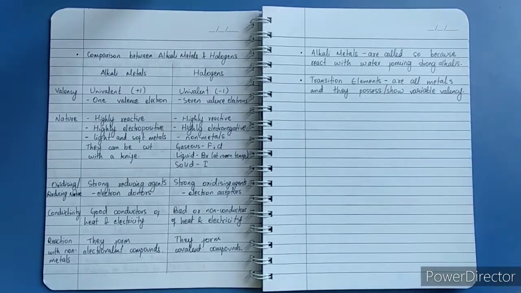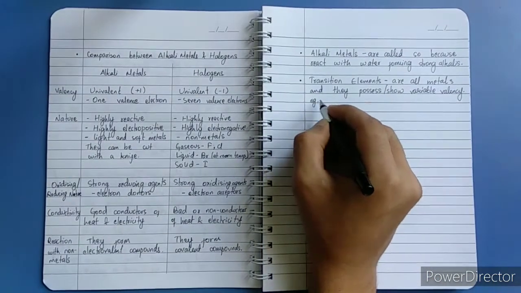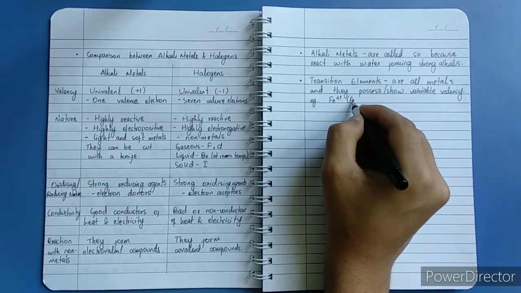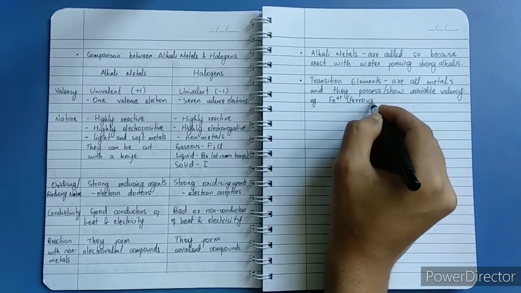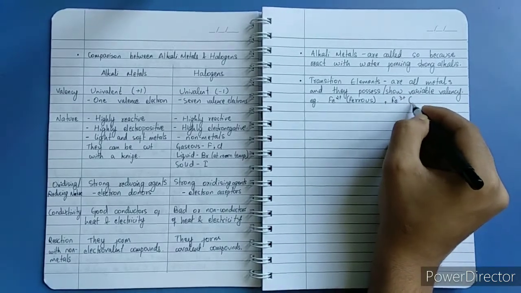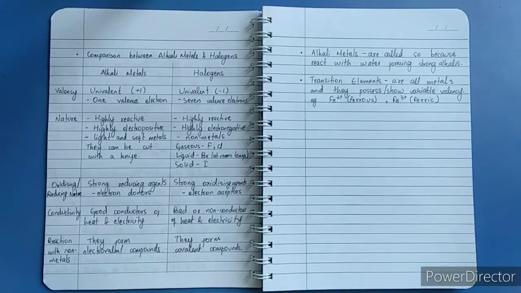Variable valency basically means they have one or maybe more than one valency. For example, iron: Fe2+ is ferrous and Fe3+ is ferric. There are two valences for iron.